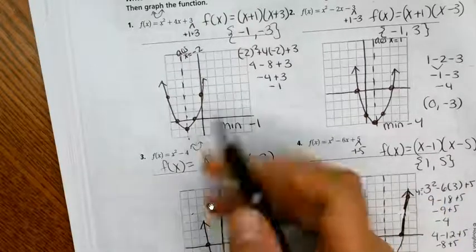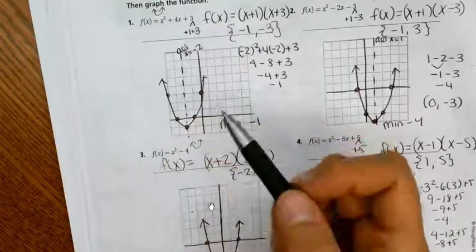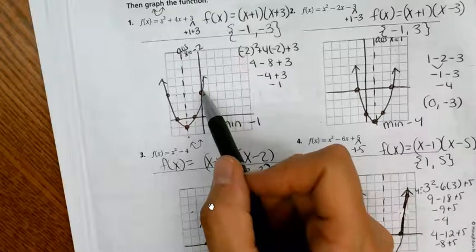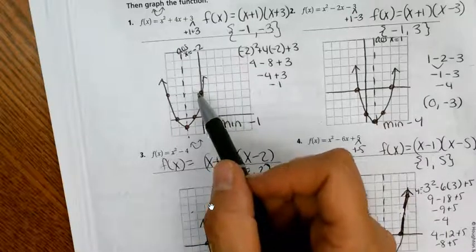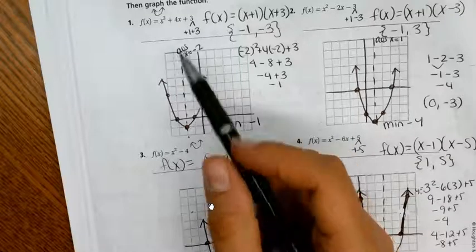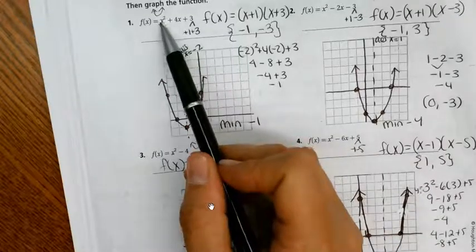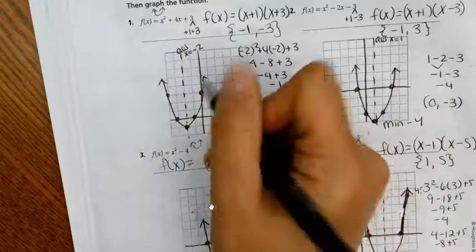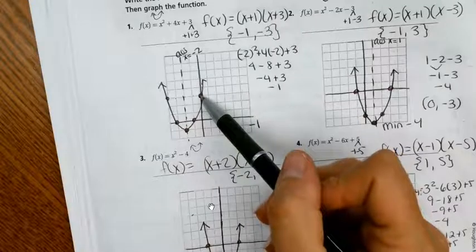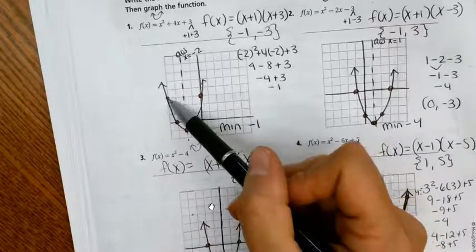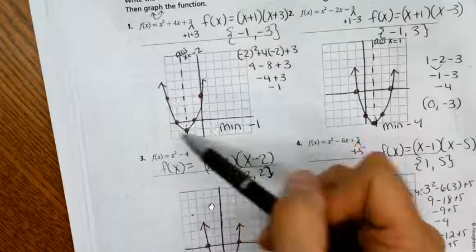The next thing you need to do is find another point. You can go for the y-intercept because that's an easy point to find. The y-intercept is when the graph crosses the y-axis, so that's always going to be when x is 0. Plug in a 0 and you get 0 plus 0 plus 3, or 3. So 0 comma 3. Once you have that extra point, you can just reflect it over the axis of symmetry. Count 2 to the axis of symmetry, 2 away, and that's your last and final point. And then you just create your graph.